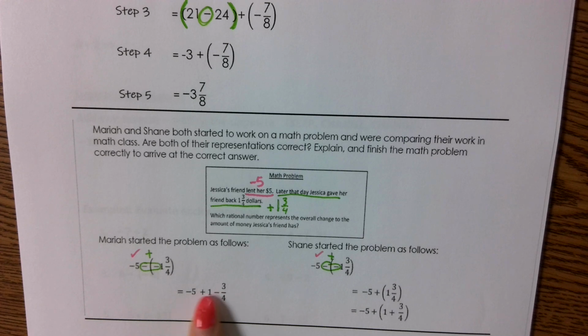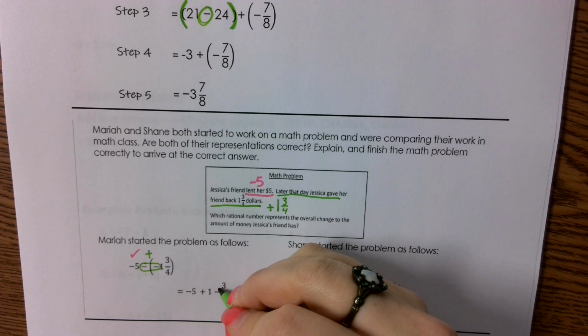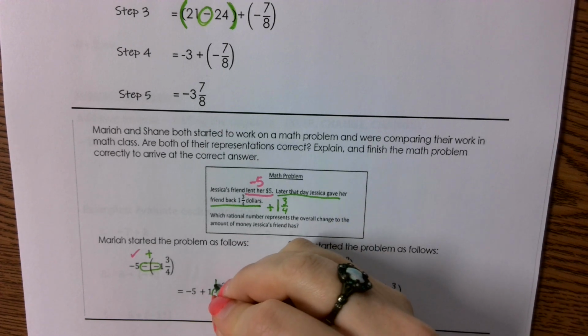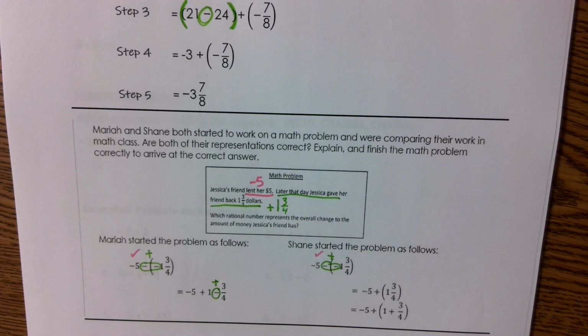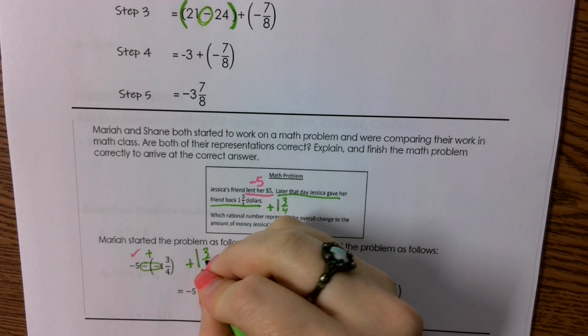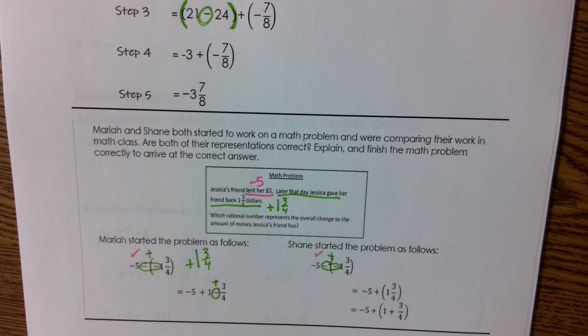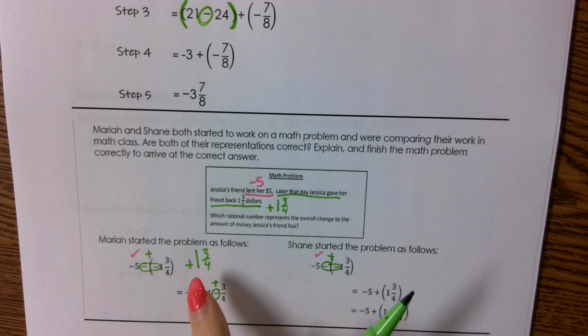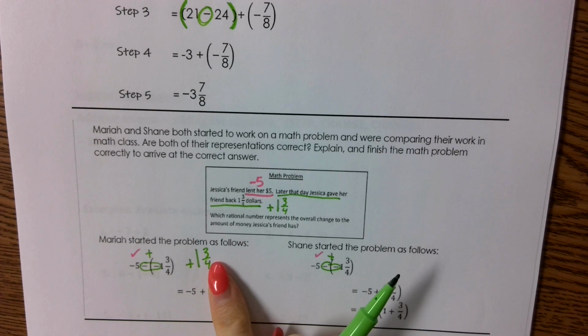Yeah, so which one is incorrect, the 1 or the 3/4? The 3/4. The 3/4 portion right here is incorrect. This part should also still be positive because the whole mixed number is a positive 1 and 3/4, so that if we were to pull it apart, separate it, the opposite of the sum is the sum of its opposites, then that would be a positive 1 and that would be a positive 3/4.